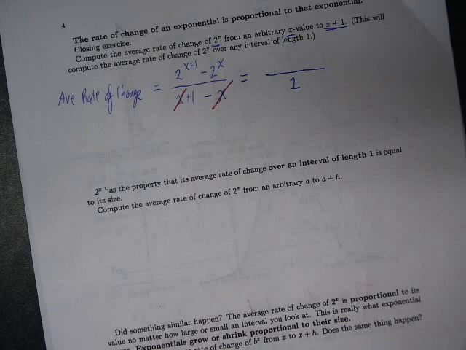Let's look at that numerator now. I don't see anything to cancel, anything silly like that. But maybe I do see one thing. Between 2 to the x plus 1 and 2 to the x, are there any common factors?